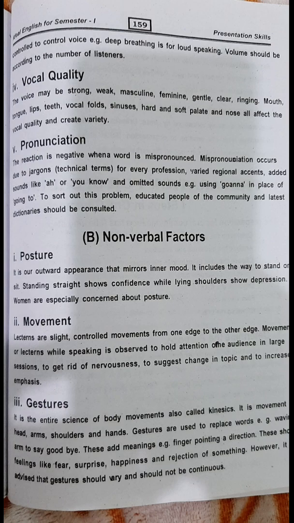Students, we have started presentation skills and yesterday we have discussed strategies for effective presentation on verbal level, and today we are going to talk about non-verbal levels. In face-to-face communication, the message is conveyed on two levels simultaneously, verbal and non-verbal. We have discussed it already, and today we are here to discuss the non-verbal factors in presentation.